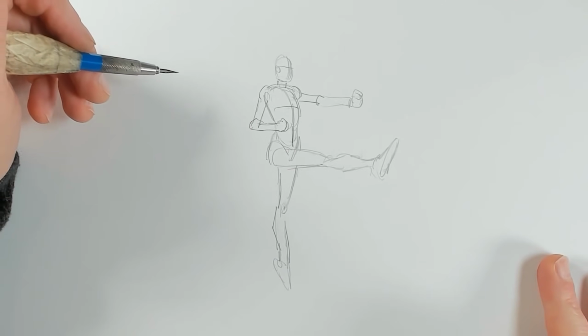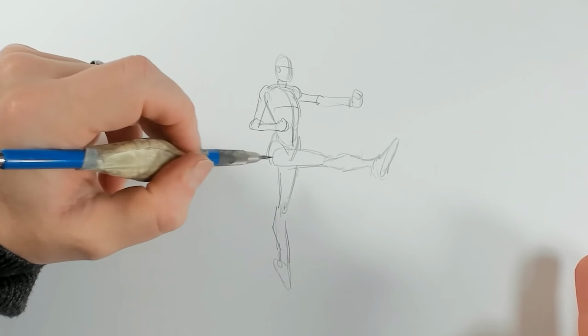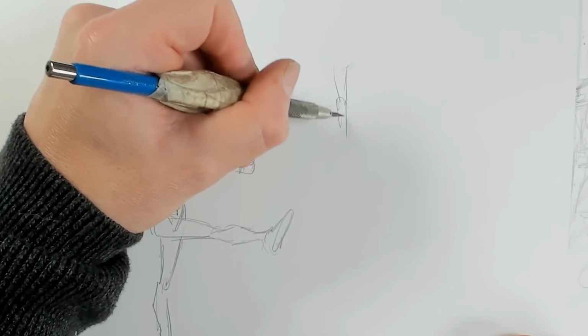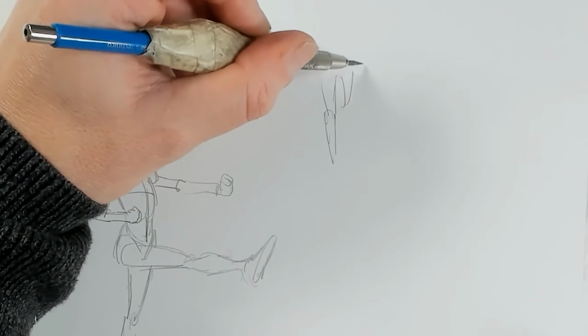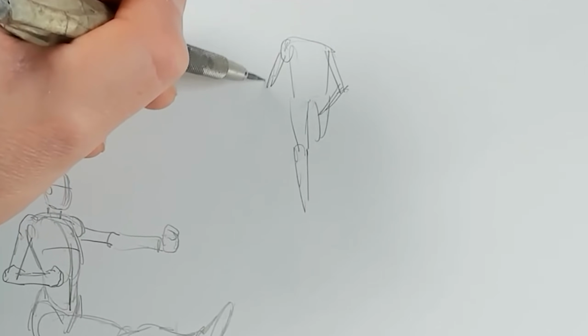So now for my next example, this is a figure that's punching with one arm and kicking with the opposite leg, which is really the right way to go about it. If you're walking, for instance, and you have one leg extended out and the other leg back, you really want the opposing arm forward and this arm back.